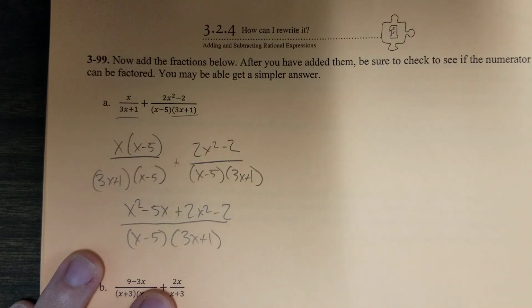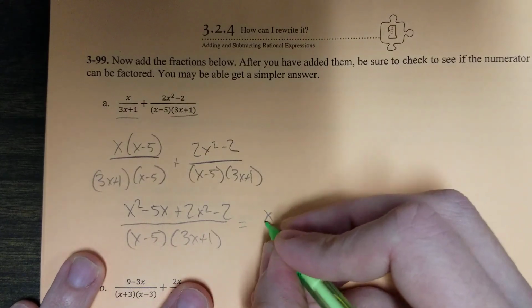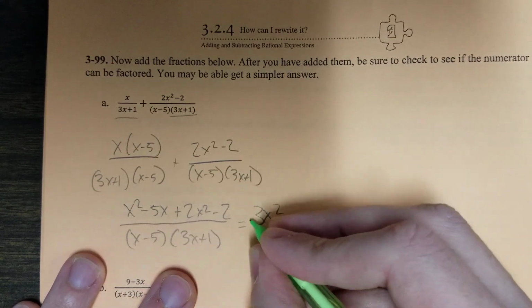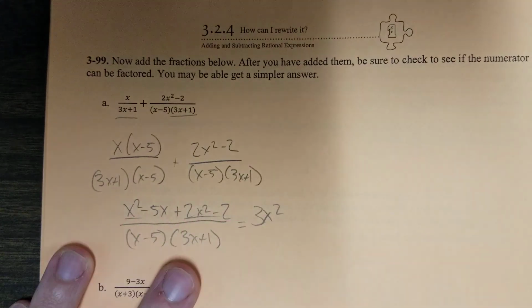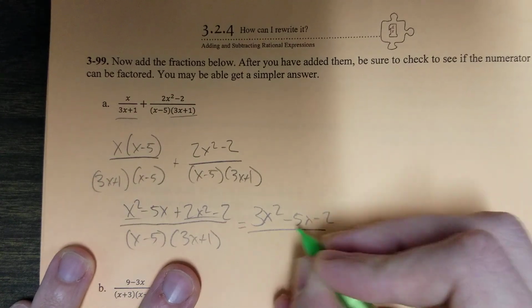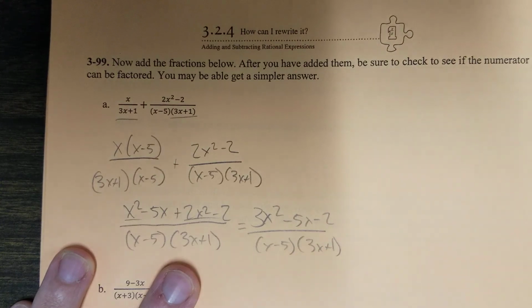Adding up, 3x squared, 1x squared there, 2 more there, minus 5x minus 2, over x minus 5, 3x plus 1.